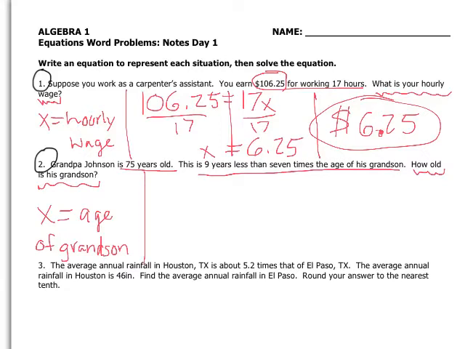Now I write my equation. So what's the total? 75. This is 9 years less. So what does that mean? You're going to subtract 9 from something, so I'm going to leave some space and put a minus 9 there. So 9 years less than 7 times the age of his grandson. So 7 times, what is the age of his grandson? x, right? So that's where a variable comes in. So I've written my equation, now I can solve it.